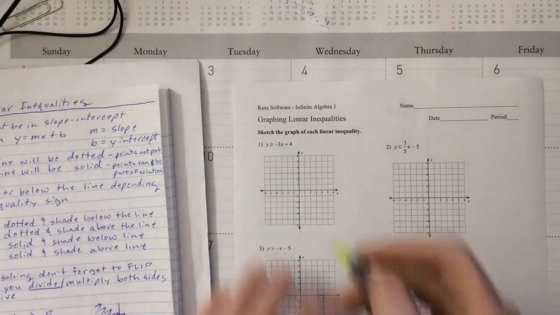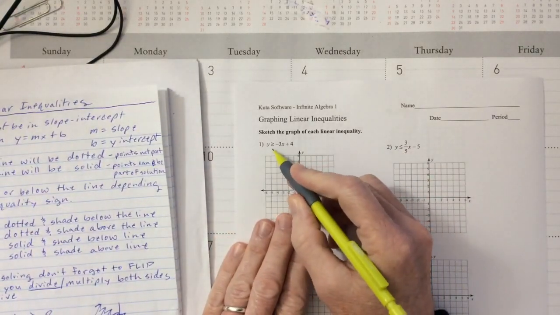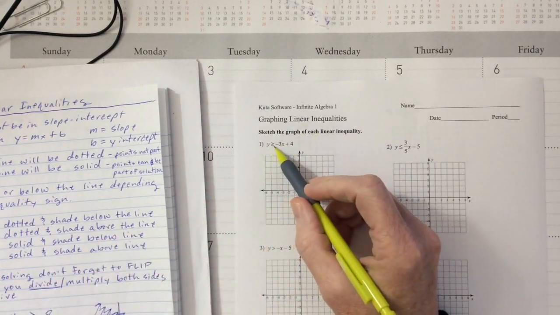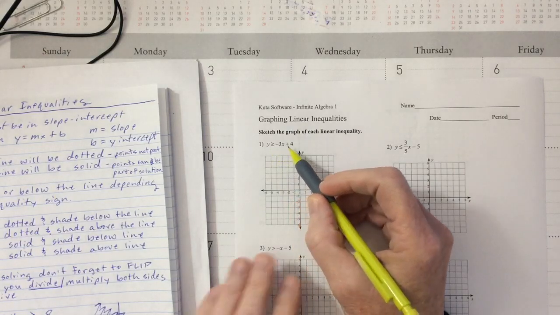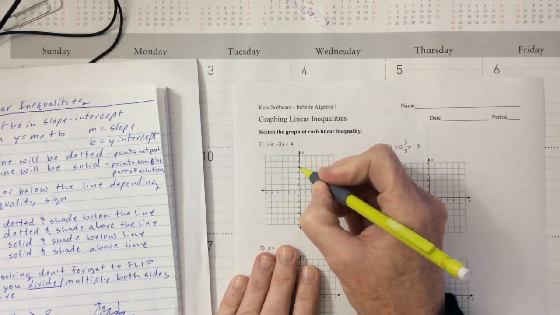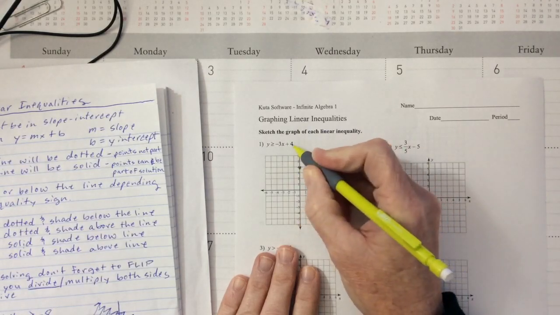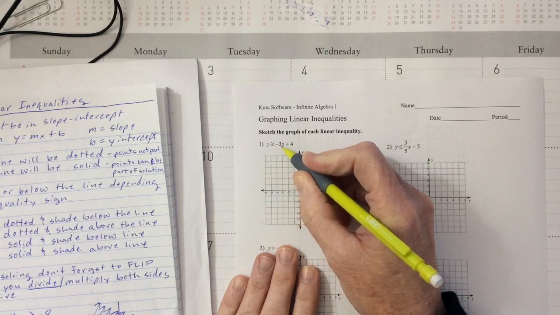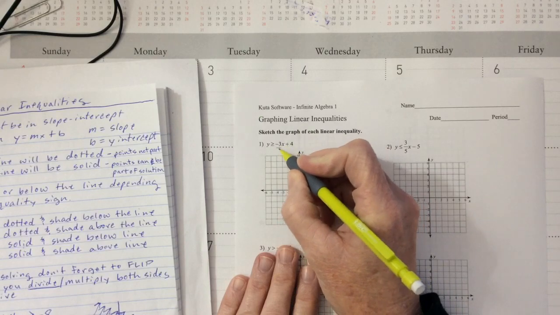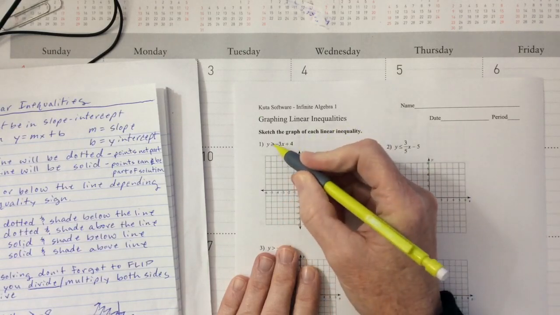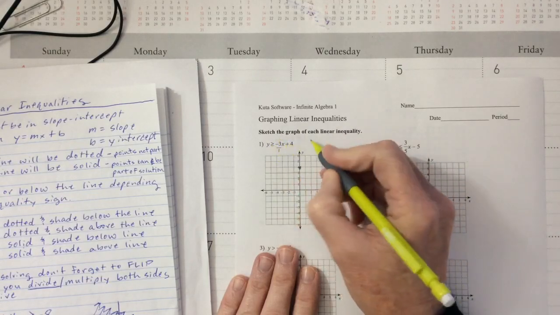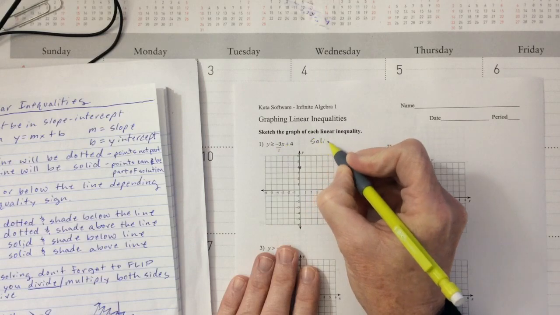So first of all, we have this equation here. And we know y is greater than or equal to negative 3x plus 4. So we need to graph this. So we need to graph the line first. So I know the y-intercept is 4. And I know my slope is going to be going down because it's going to be negative 3 over 1. And we'll get to the shading in a minute. I do know, based on this, we're going to have a solid line.